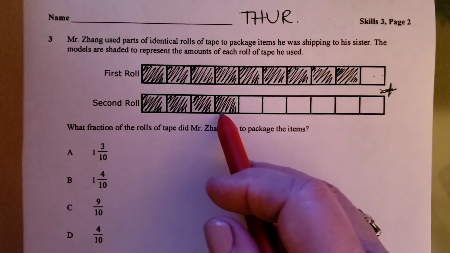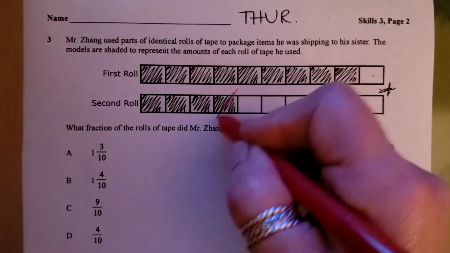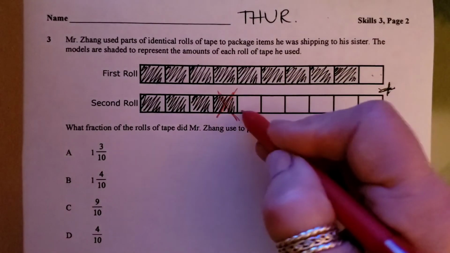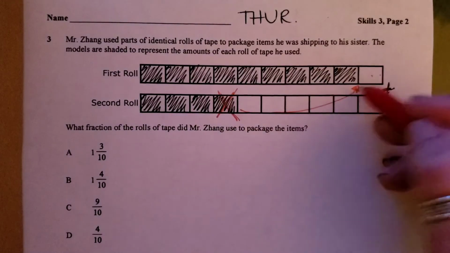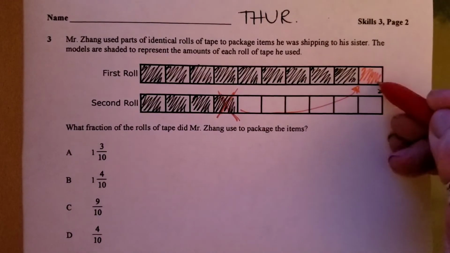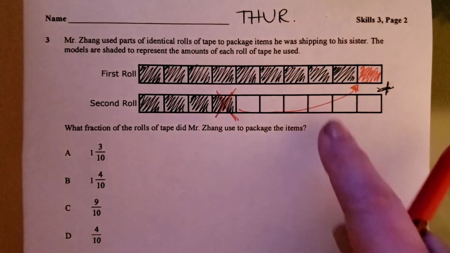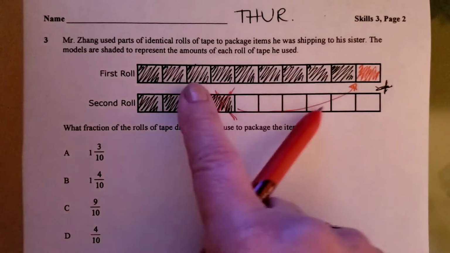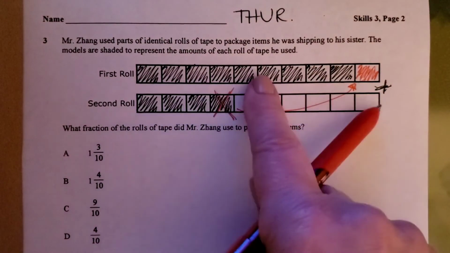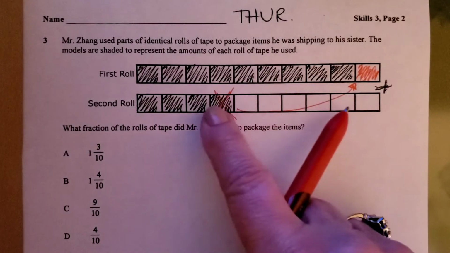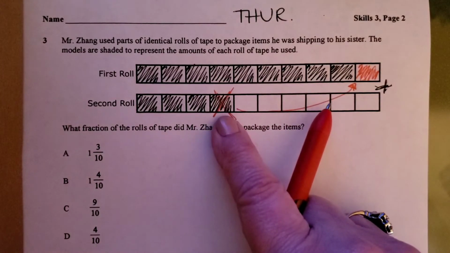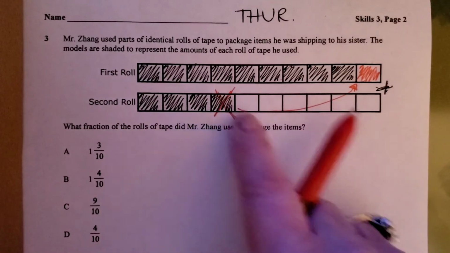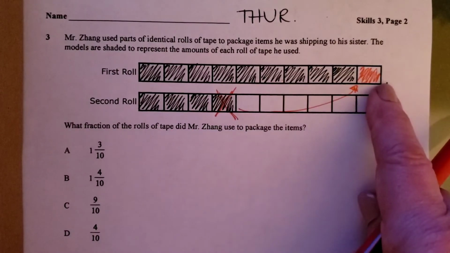We are allowed to take one of these pieces and take it up here and fill this in. And now I know that this is one whole because every section is filled in. I put a nice big X on this because I know that I transferred it. I used it to fill in this hole.